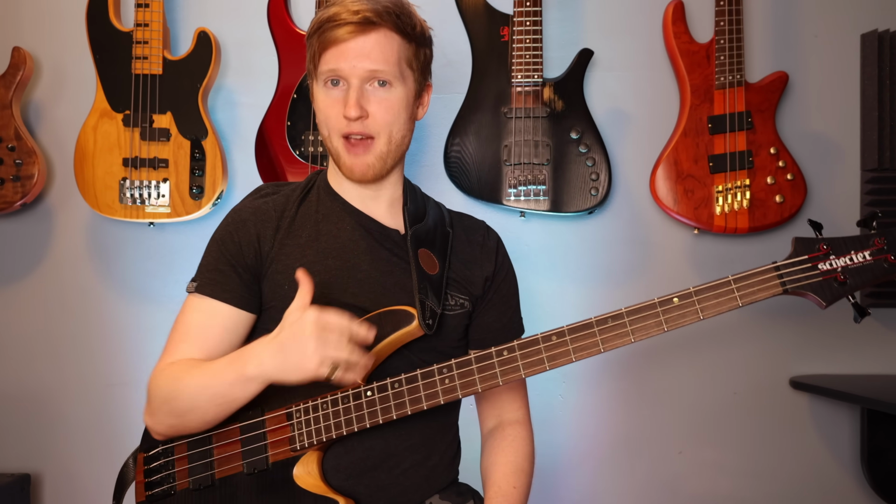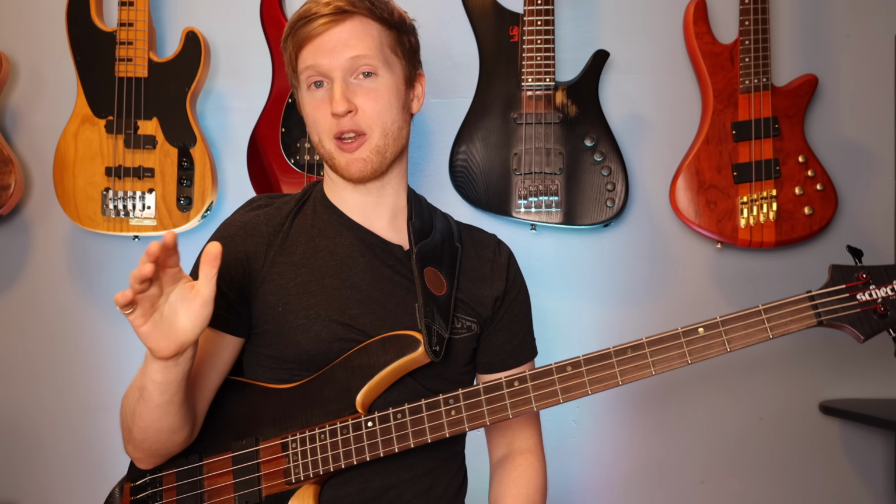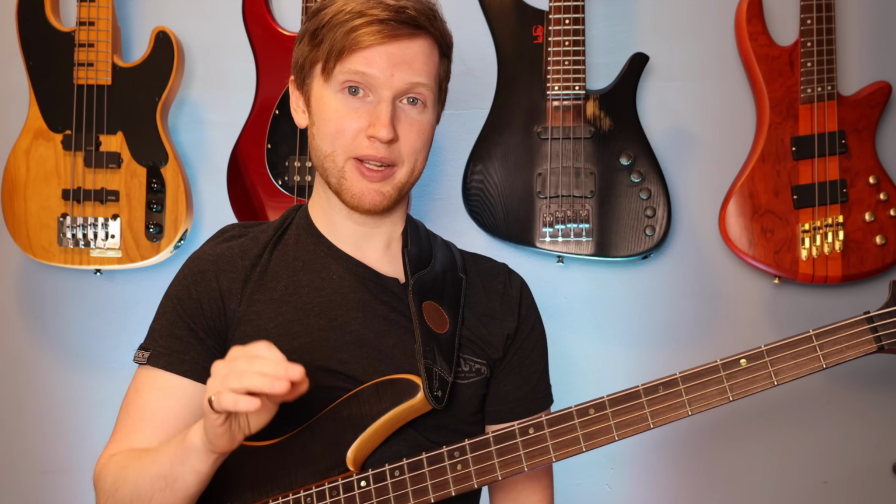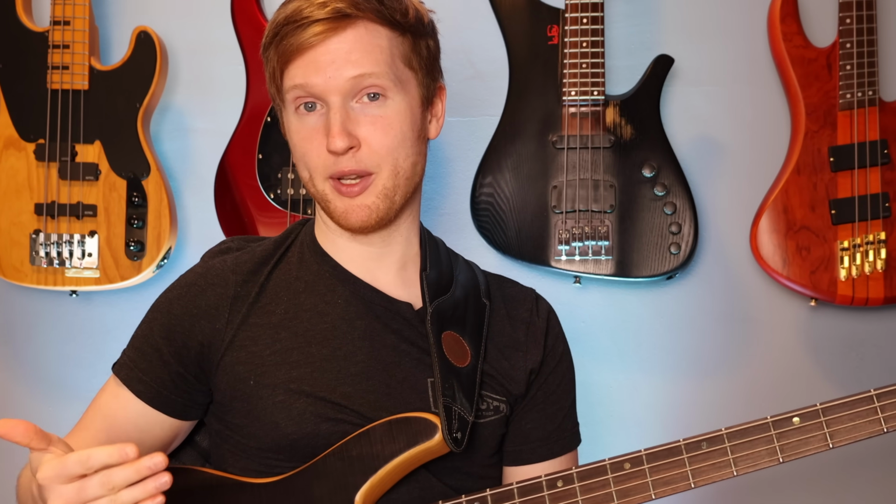Knowing the names of every note is a really great fundamental aspect of knowing the fretboard. But in order to really be able to visualize everything fully, you also need to understand the relationships between the notes. And that's exactly what we'll be looking at in the next lesson in this series.